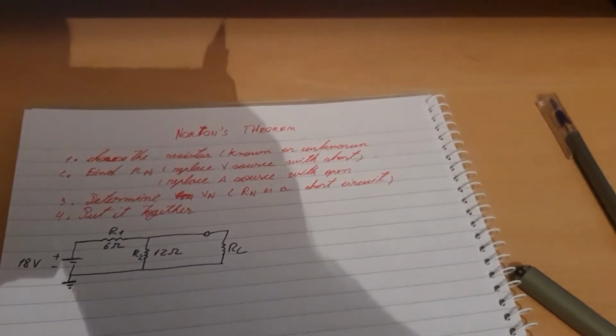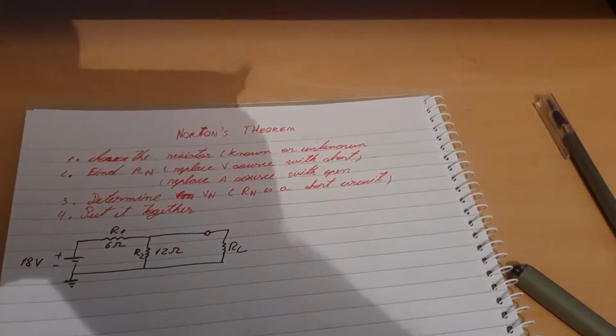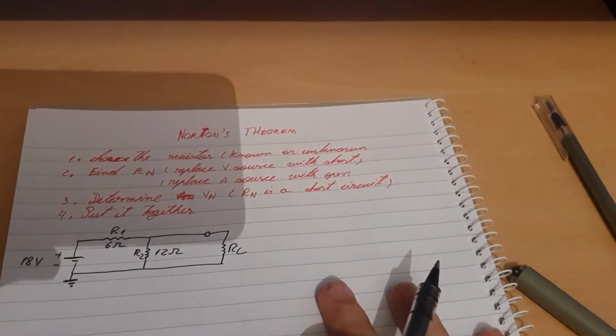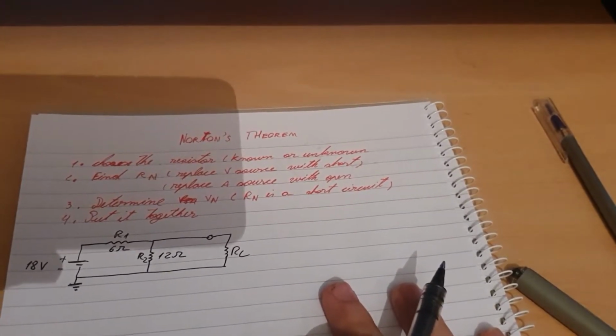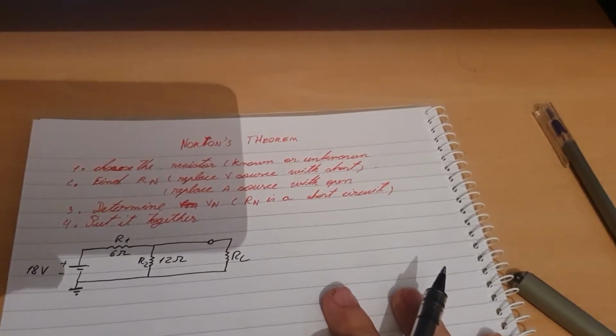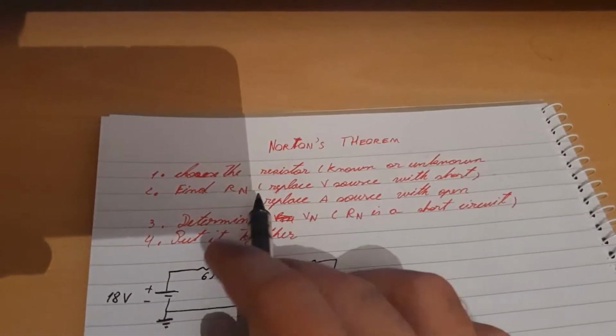I'm going to do 3 examples, showing you the principles of it and how you use it with multiple sources and stuff like that, and some interesting stuff as well with Norton. And I'll try to make this video quick as well, because there isn't much to cover. They are very similar to each other with a few key differences. And as you can see, they are the same steps.